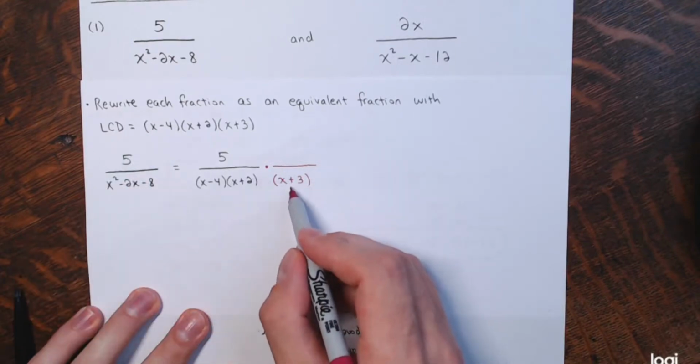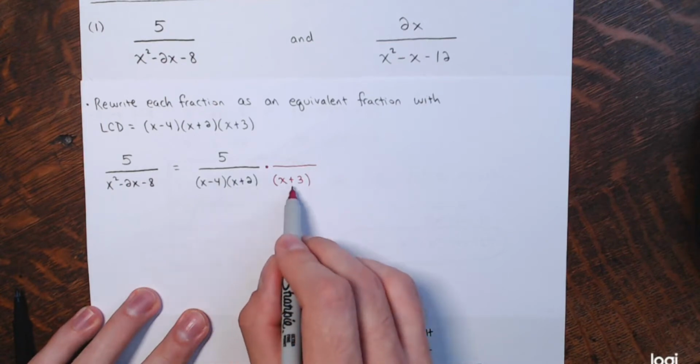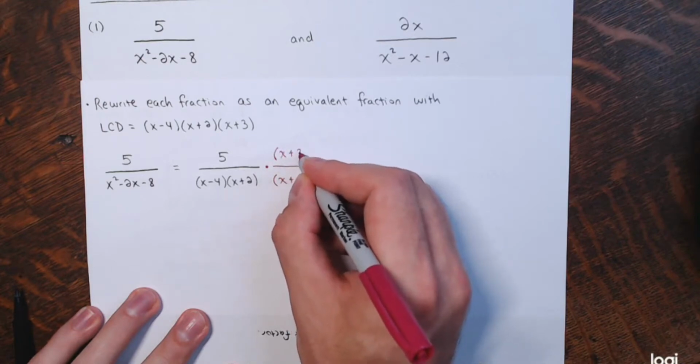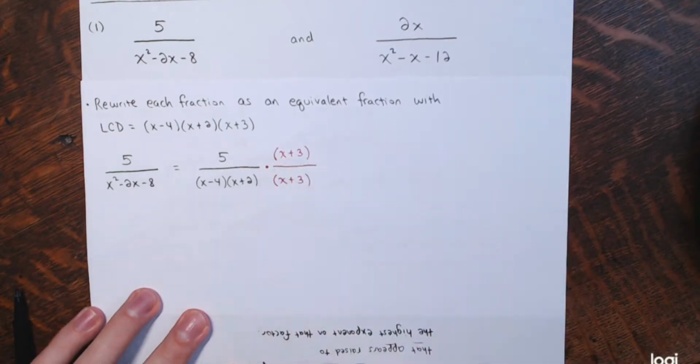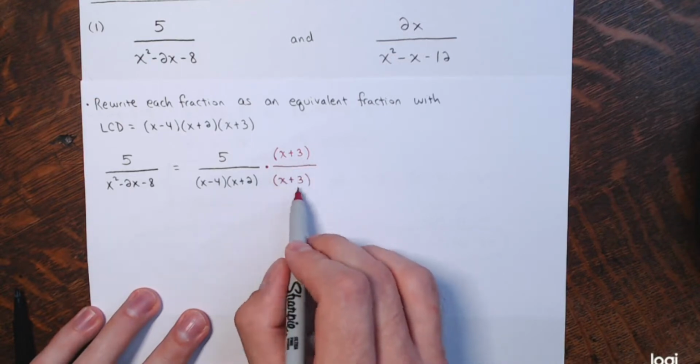But as I said a minute ago, you can't just multiply the denominator of a fraction by an expression. You must also multiply the numerator by that same expression. So I'm multiplying both the numerator and denominator by this factor x plus 3.